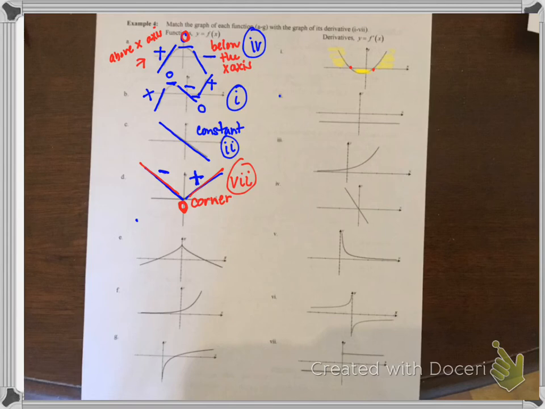Let's look at E. So the slope on E is positive, and then we have another corner again, so we know there's going to be a break, and then we have negative slope, right? So I need something that's above the x-axis, breaks, and then below the x-axis. So I look at that, 6 fits the bill because it's positive above the x-axis, breaks, and then negative below the x-axis, okay?